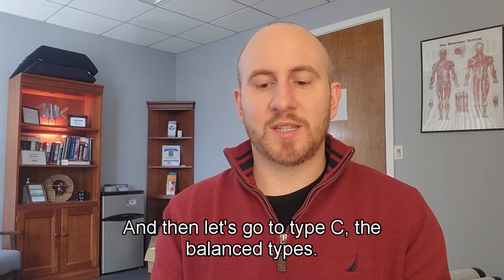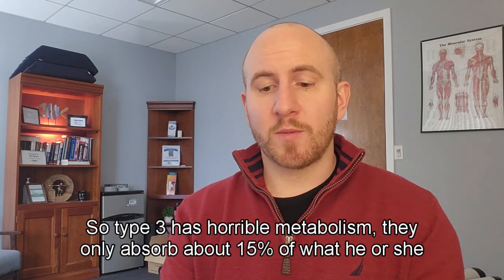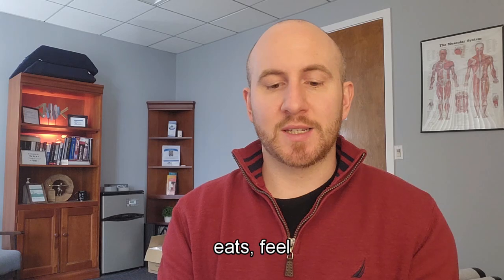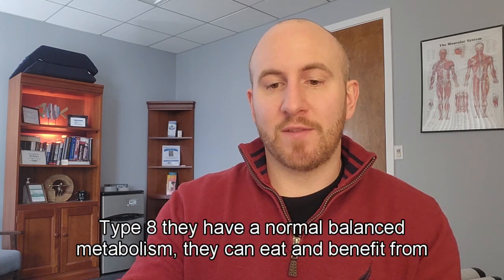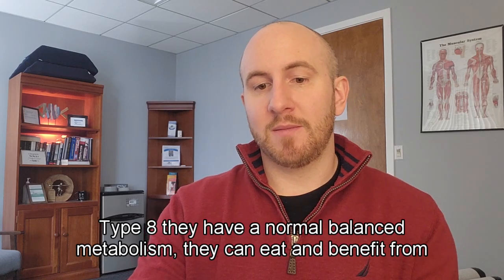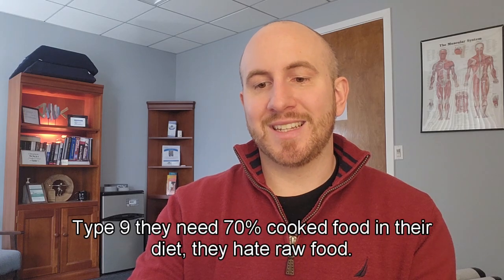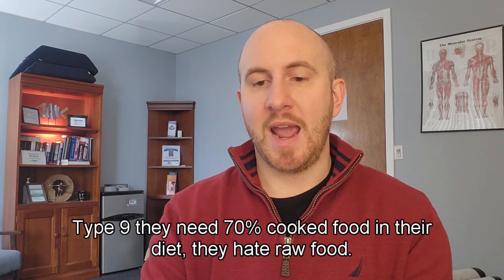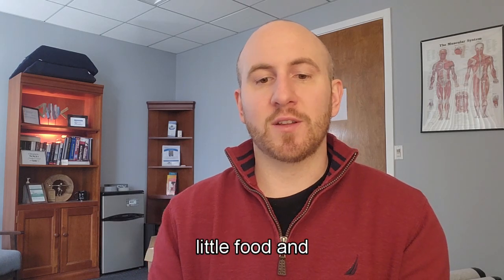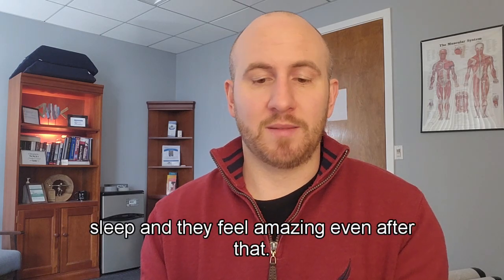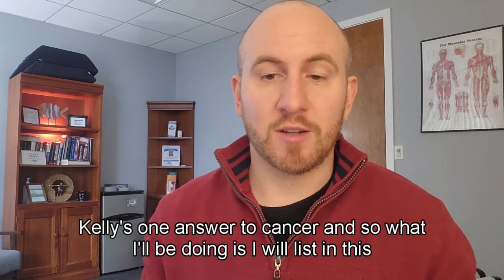And then let's go to group C, the balanced types. Type 3 has horrible metabolism. They only absorb about 15% of what he or she eats, and feel so bad that they often wish they were dead. Type 8, they have a normal balanced metabolism. They can benefit from all foods provided they are wholesome. Type 9, they need 70% cooked food in their diet. They hate raw food. And then type 10, they're a super efficient metabolizer. They need very little food and sleep, and they feel amazing even after that. So that is read directly from Dr. Kelley's One Answer to Cancer.